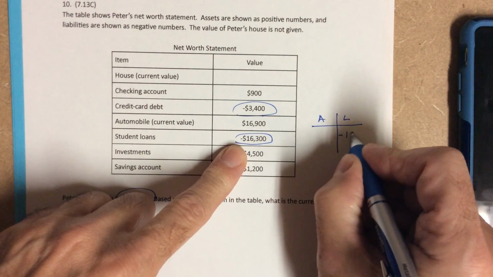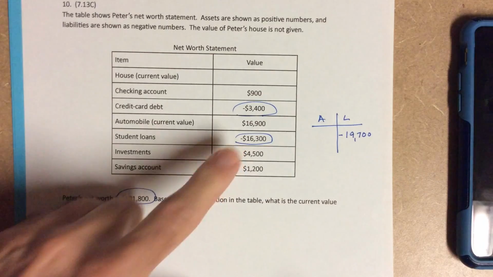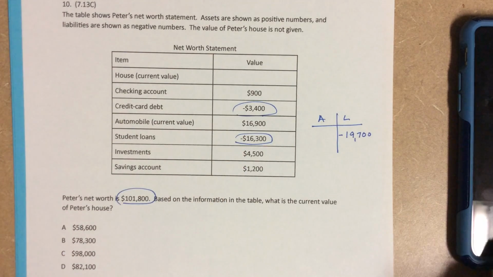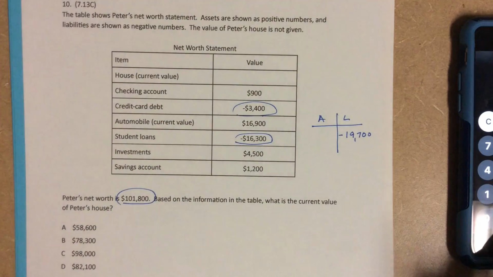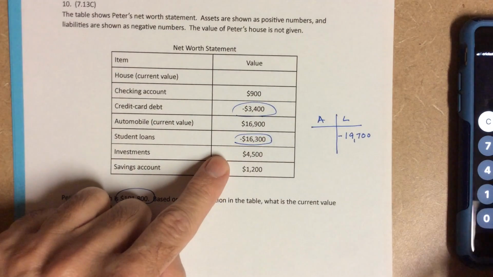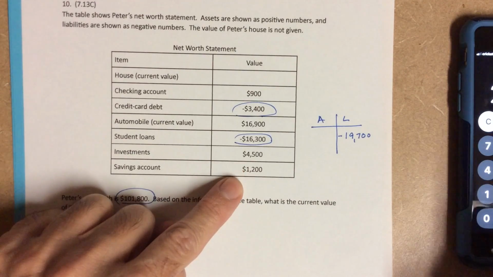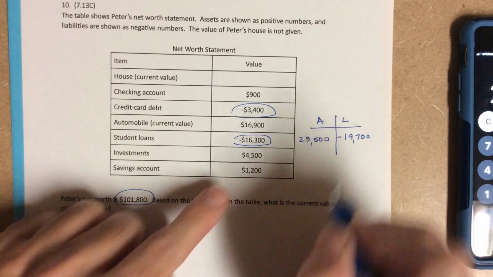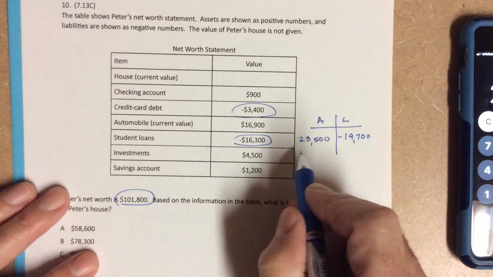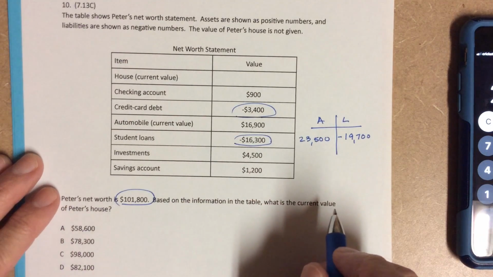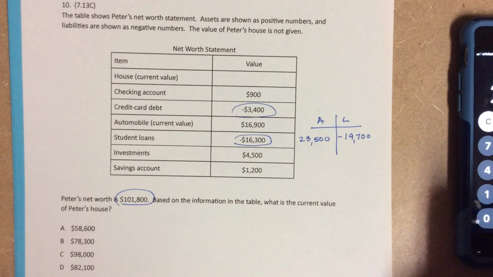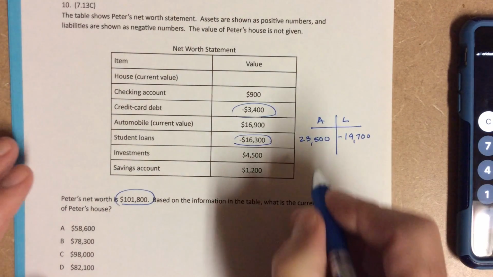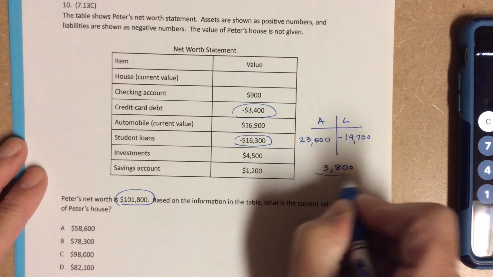I'm going to find his liabilities. He owes $19,700. That's bad. But he has some assets. He has his car, he has his checking account, and I'm going to add those together with a calculator. And he has $23,500 worth of assets. Well, I'm going to remove the liabilities. I'm going to subtract to find out what his net worth is without the house. And I find that his net worth is $3,800.